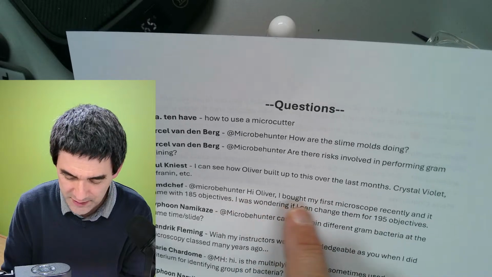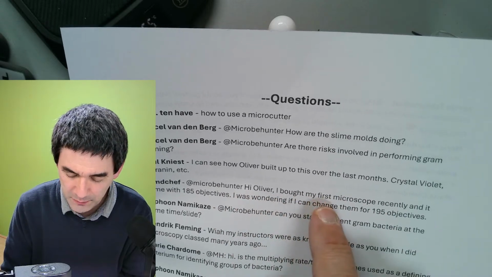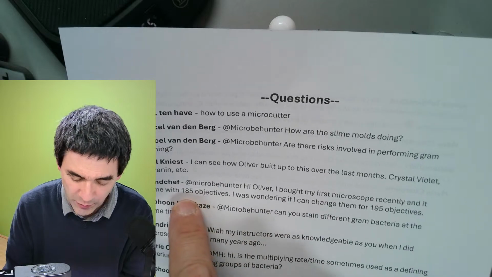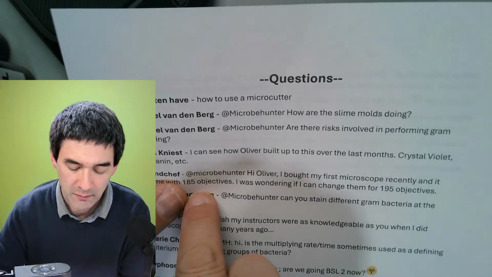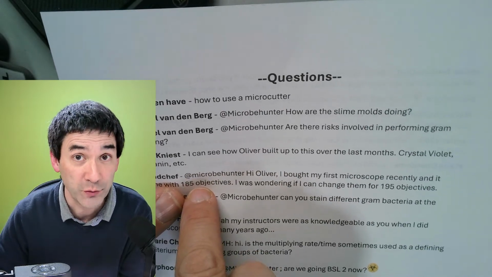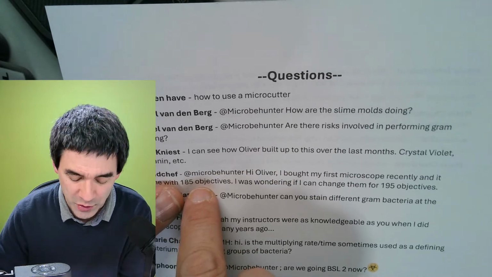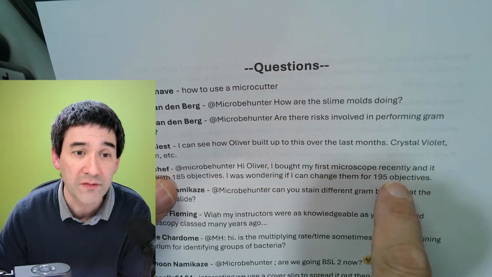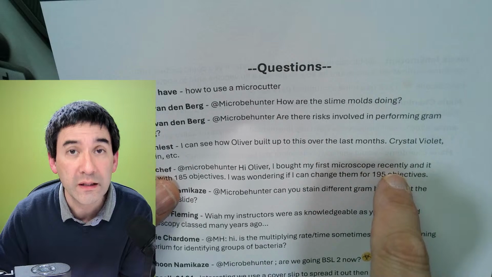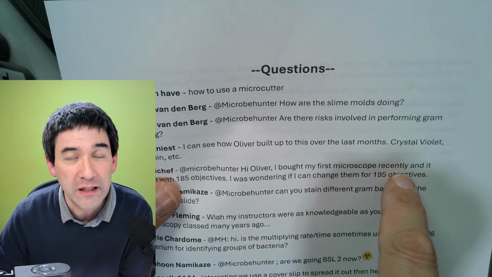I bought my first microscope recently and it came with 185 objectives. These are the short barrel objectives. Many traditional microscopes, for example my old Olympus microscopes, also had a 185. I was wondering if I can exchange them for 195 objectives. Only if you have enough space.